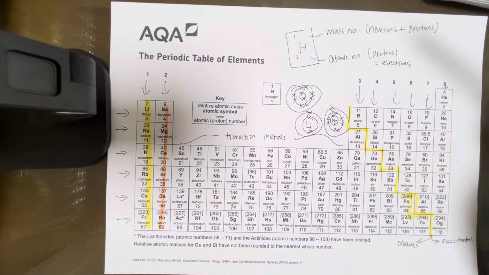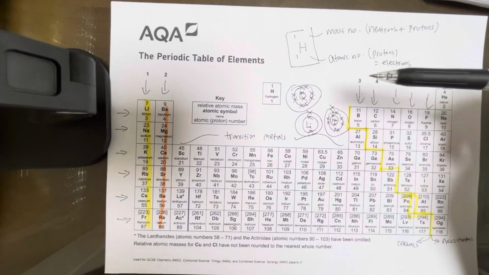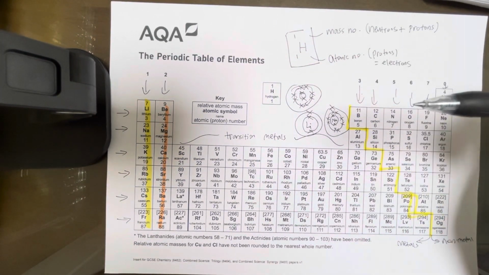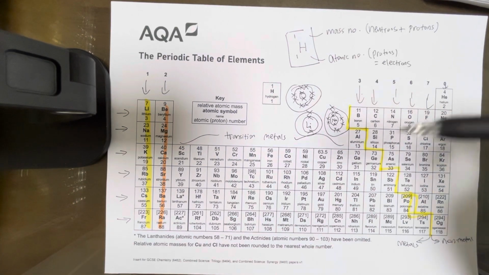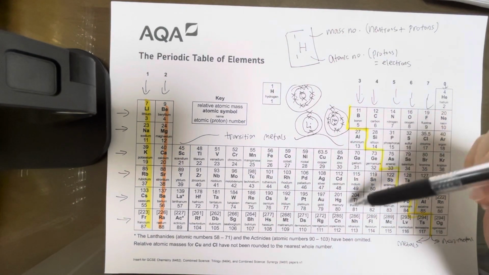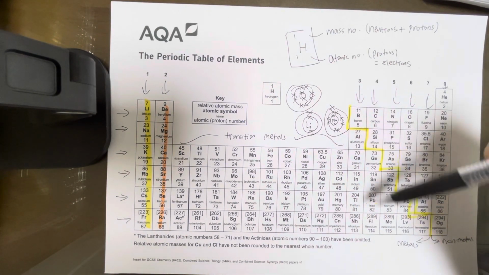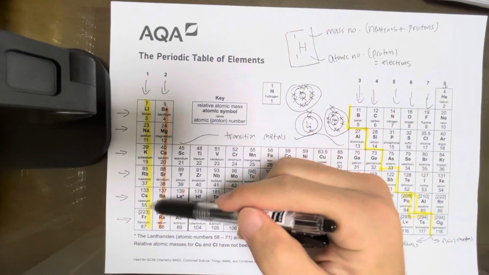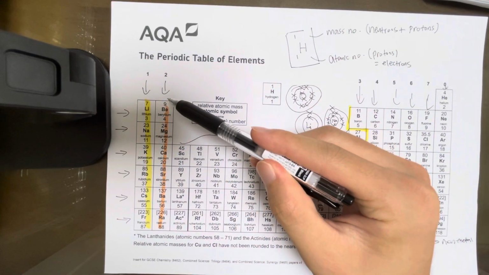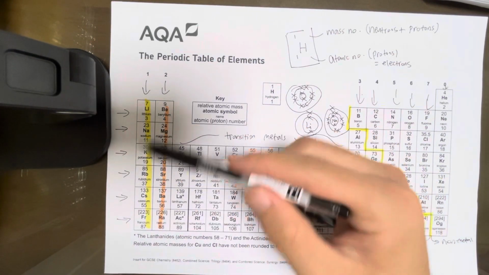They form ions because atoms want to have a full outer shell of electrons, because they want to be stable and unreactive. Then why do metals form positive ions? We don't really need to know about these metals over here. We really focus on these metals, group 1 and group 2 metals. This is what you really need to focus on for your GCSEs.